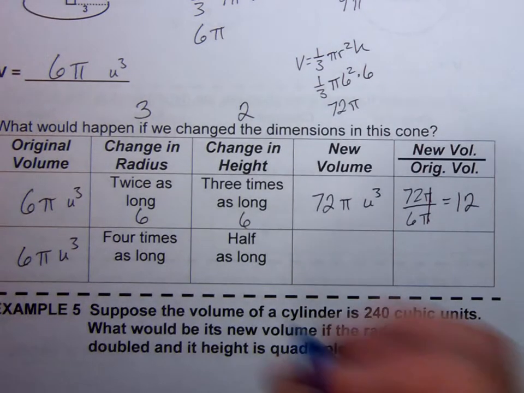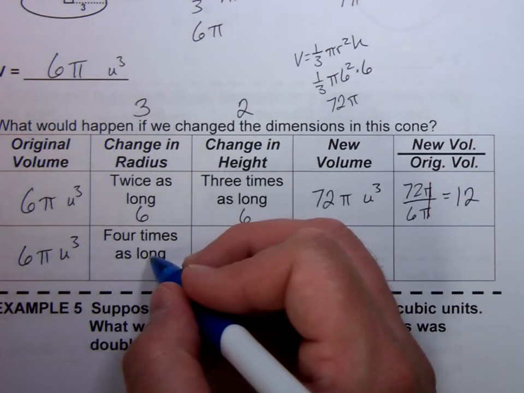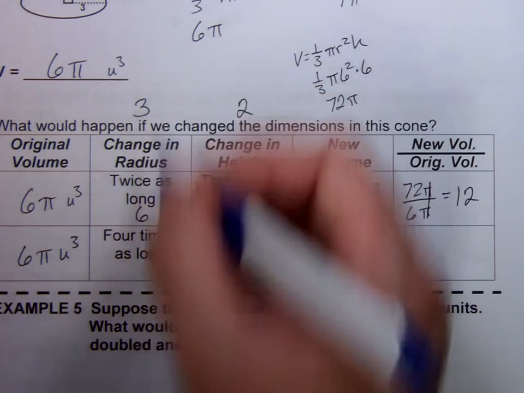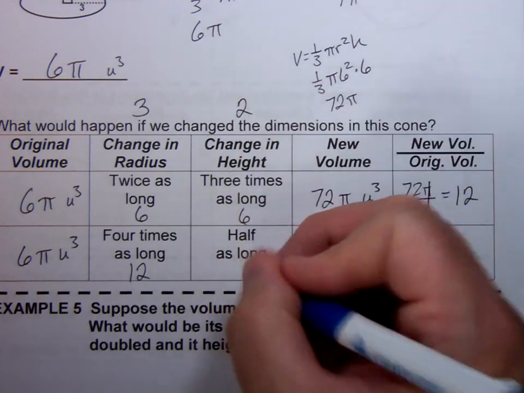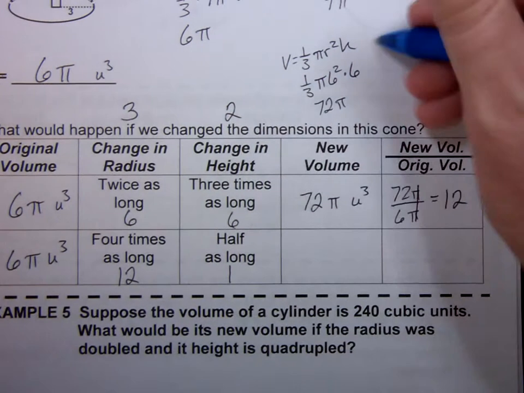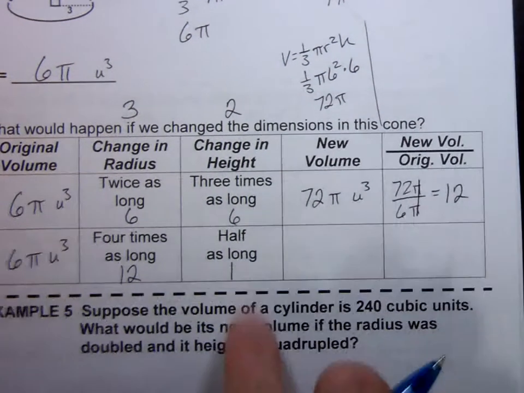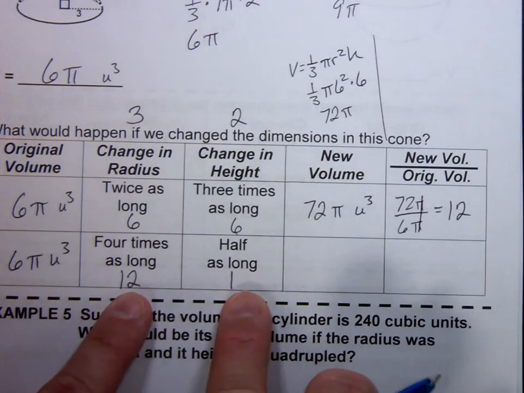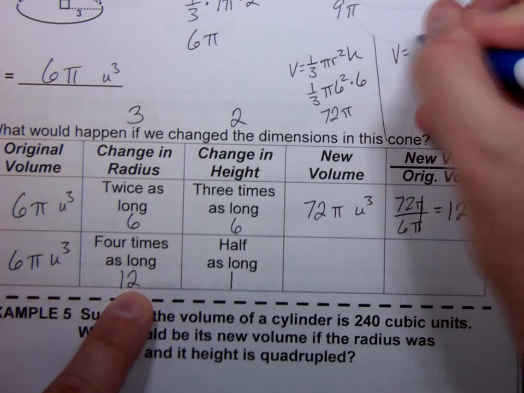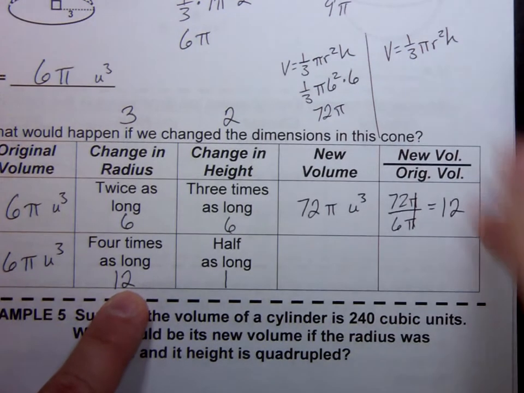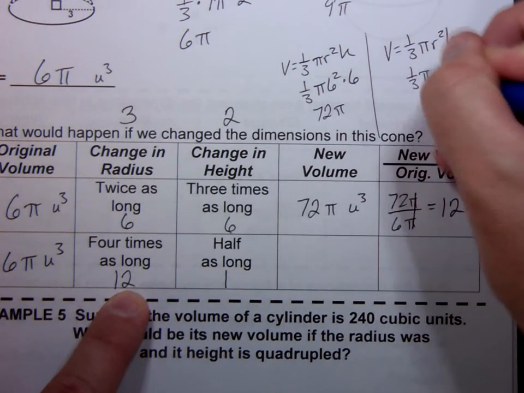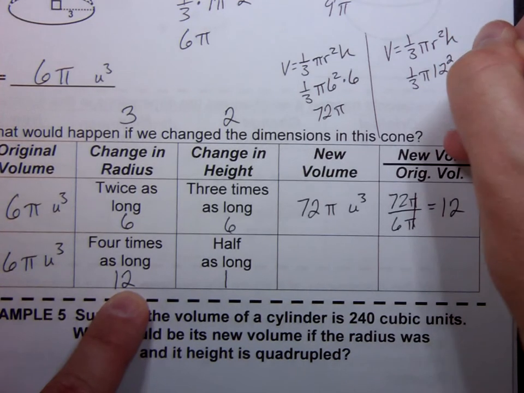Alright, let's try the next row. Okay, we're going to make the radius 4 times larger, so 3 times 4 is 12. And we're going to make the height half as long, so half of 2 is 1. So let's do another volume formula over here with our radius of 12 and our height of 1. So we got a radius of 12 and a height of 1.